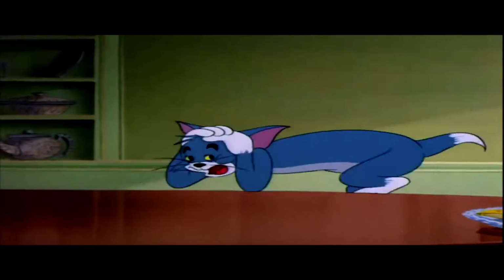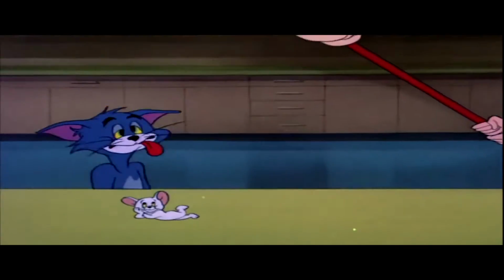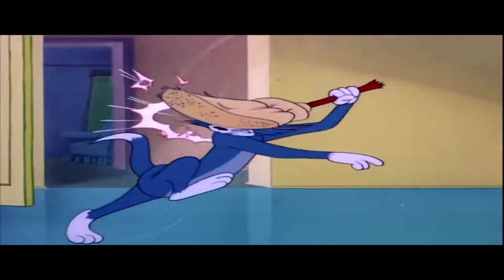Whereas sound that has a lack of fidelity is more often used to change the tone and feel of the scene. This is because it can make the audience perceive the film in a different way. Here I'm using Tom and Jerry as an example.